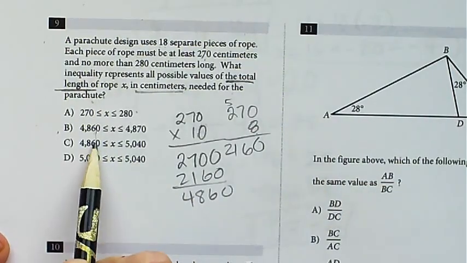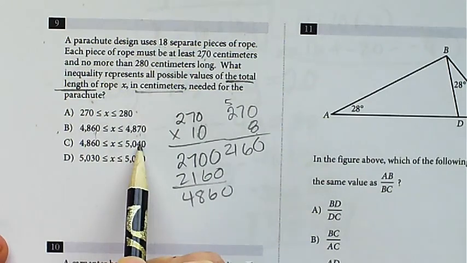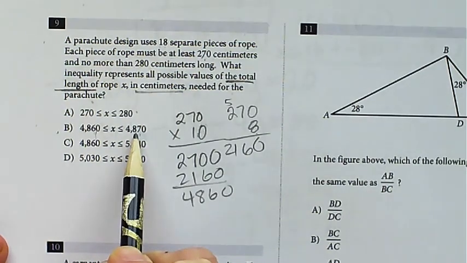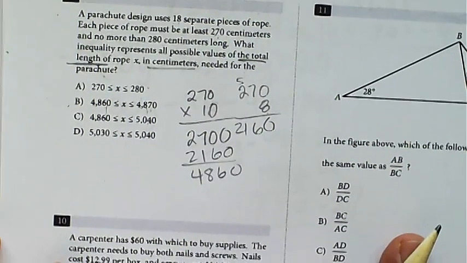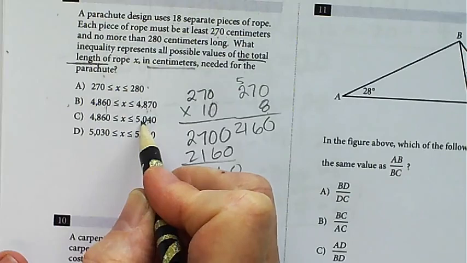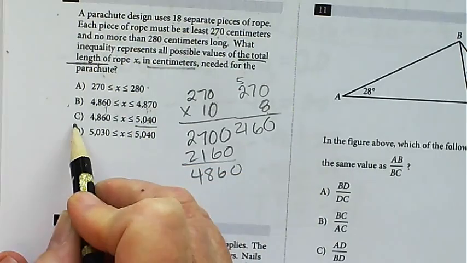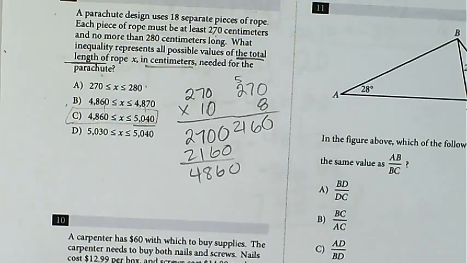Okay, so I know the lowest value is 4860, and you can look at these two choices. You know the highest value is probably not going to be 4870. It's going to be 5040. I mean, you could kind of just guess on that and probably guess correctly. So that one's kind of just a quick multiplication problem.